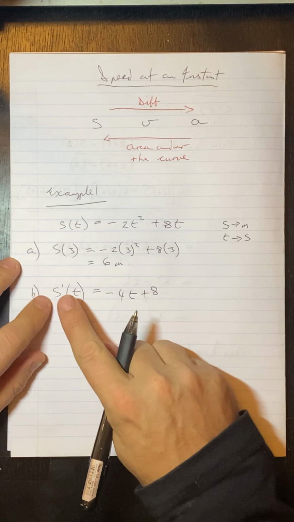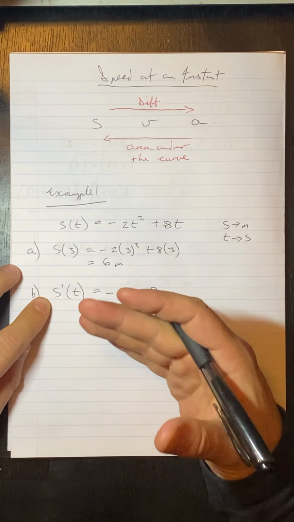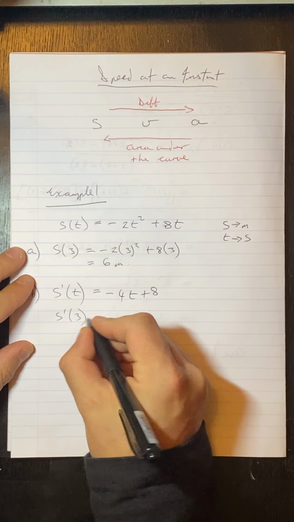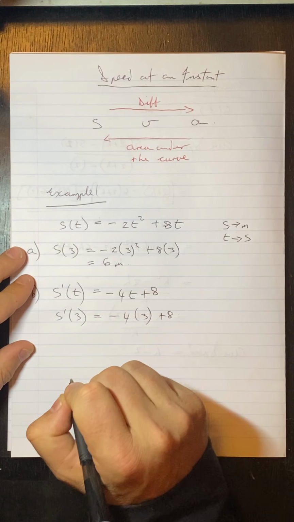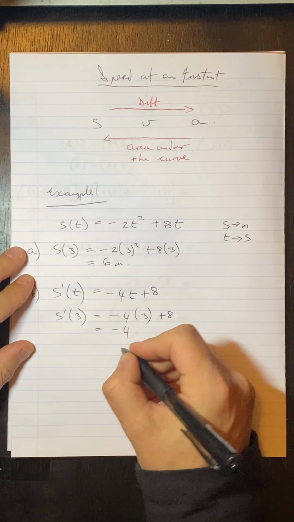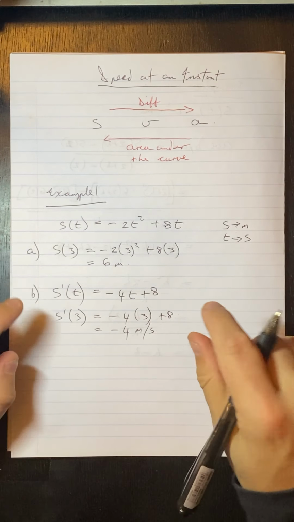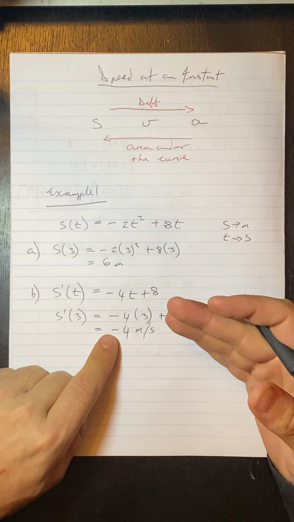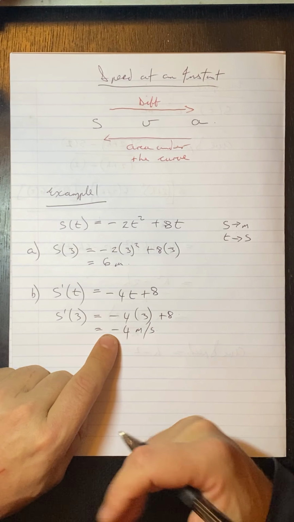So now I have the velocity function, okay? And they're interested in when it is 3 seconds. So s dashed of 3 equals minus 4 times 3 plus 8. And if you work that out, we get minus 4. And we just have to put the units in. It's meters per second. Again, grade 12s, don't worry about the negative. It's because it's a vector, it has direction. All it means is it's in the opposite direction that it was going.